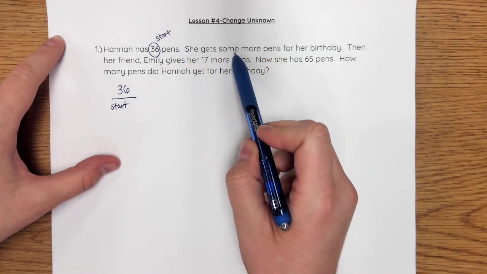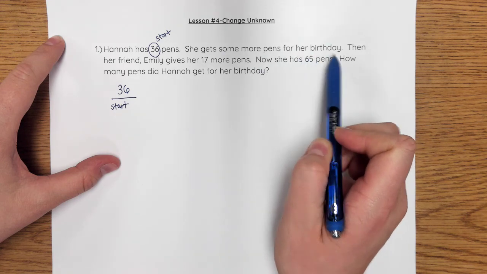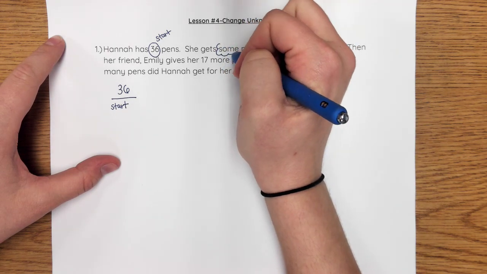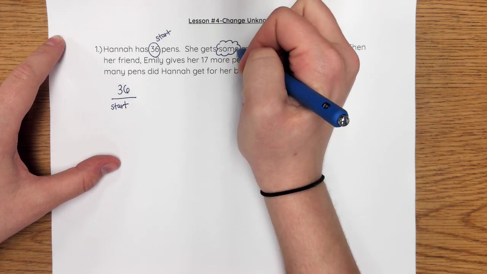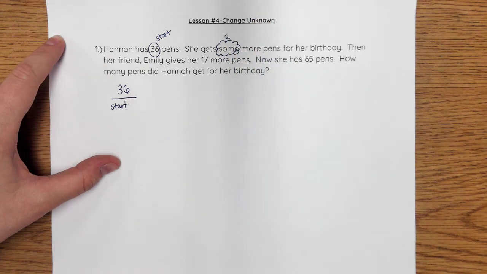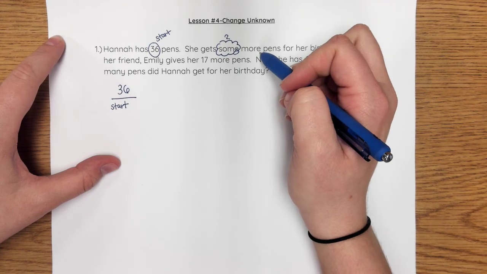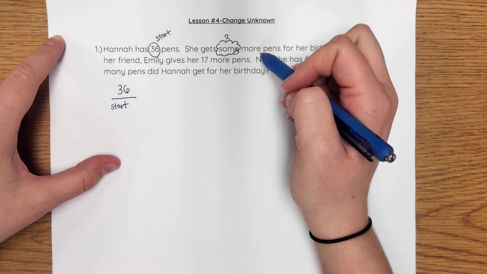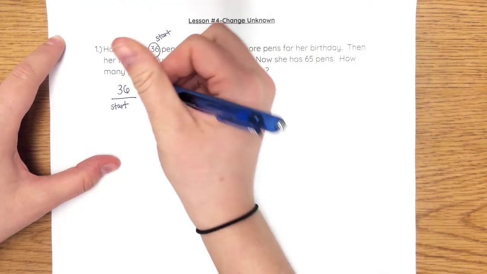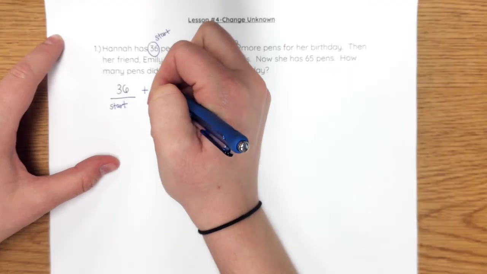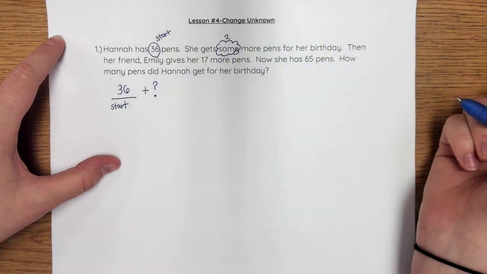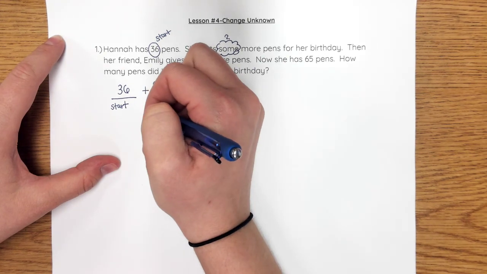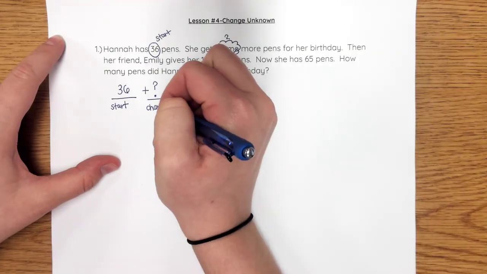Then it says she gets some more pins for her birthday. Well, I know that this keyword "some" means I really don't know how many she got. I know she got some more, and if I get more pins, it means I'm going to add to what I have. So she has some more that she's going to get. So that is going to be my change. I know my change is that I'm adding.